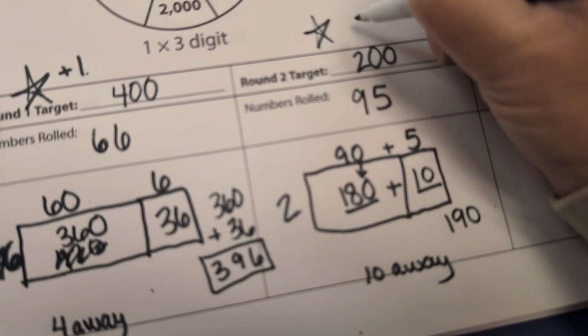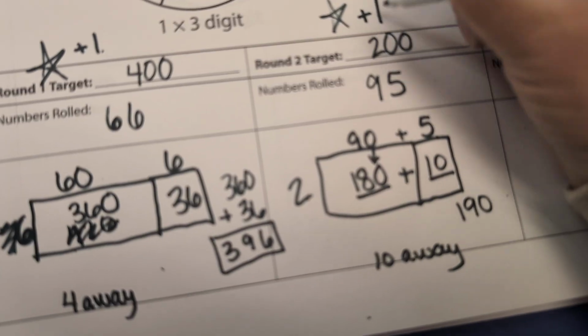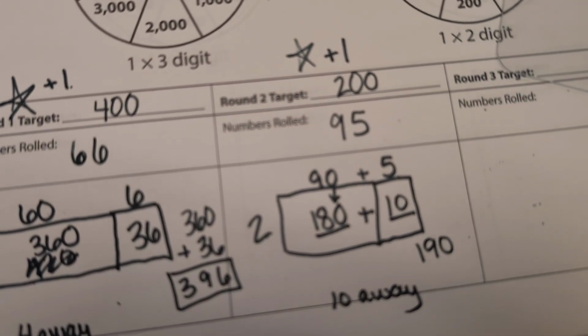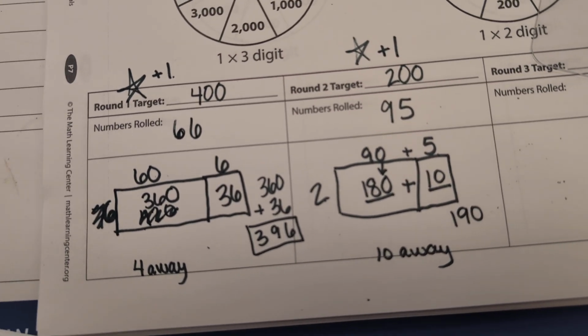And since it's been over 10 minutes, we are going to stop there and say that you are the winner.